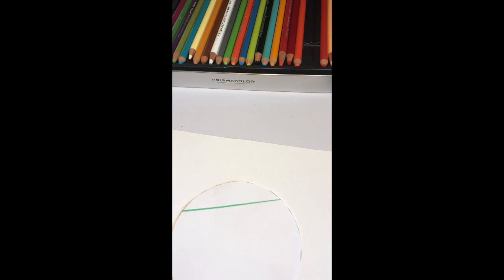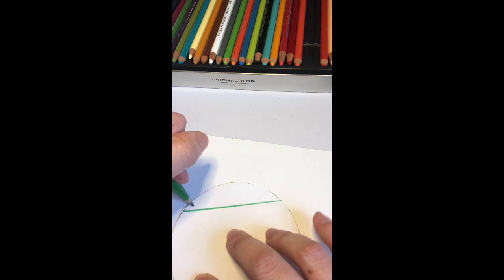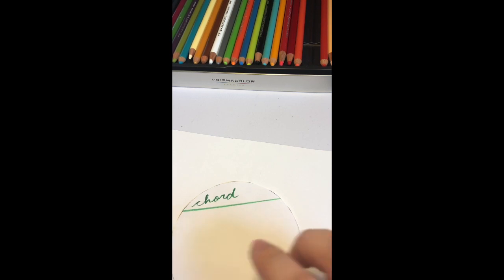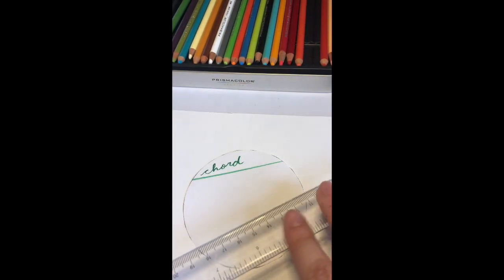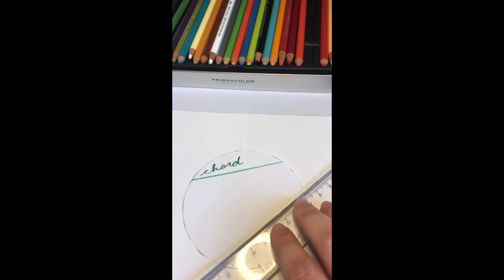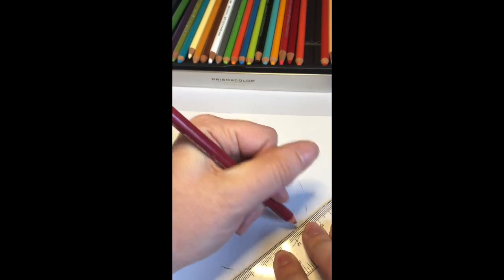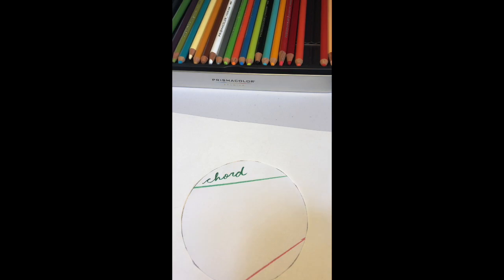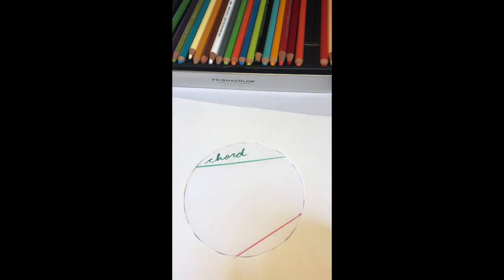I'm going to write that out. Chord is C-H-O-R-D. Chord. Now, I'm going to draw another chord. I'm going to use pink, or magenta. It's the name of the colored pencil. It's magenta. So let's see, I'm going to draw another one right here. So this also touches in 2 places, but does not go through the center of the circle. This is also a chord.